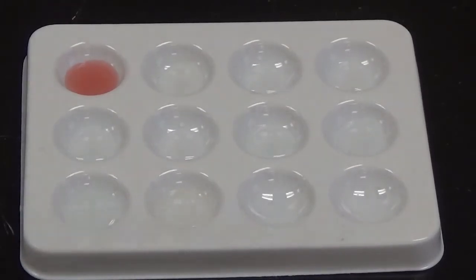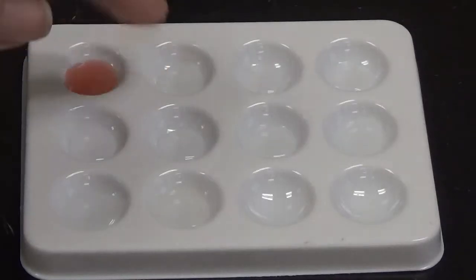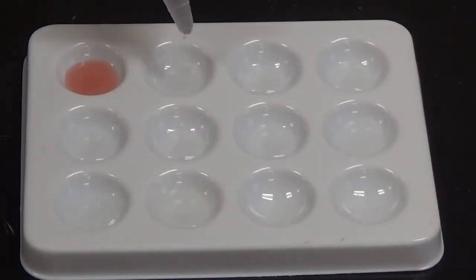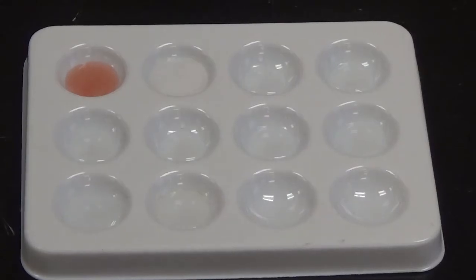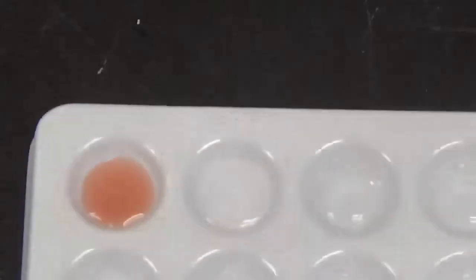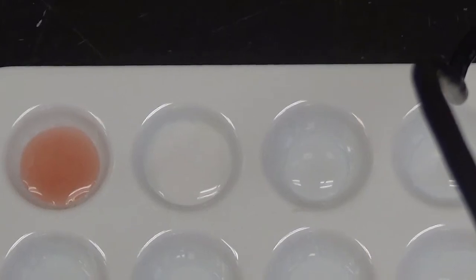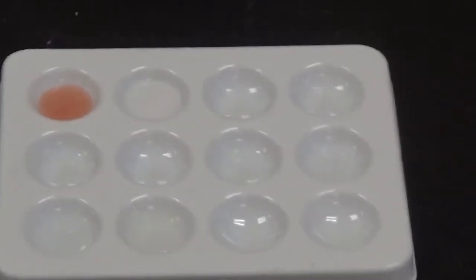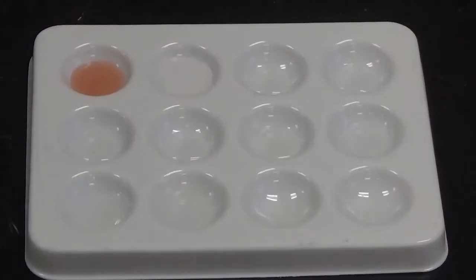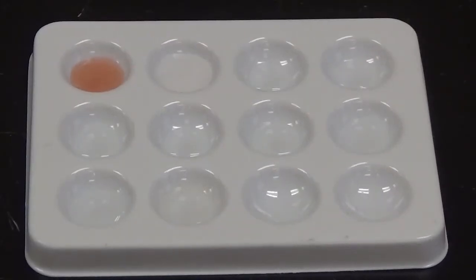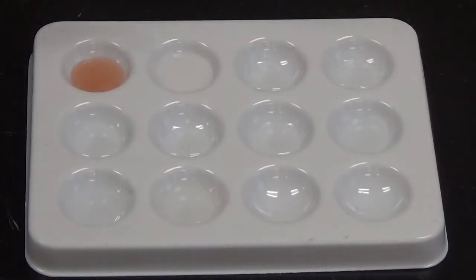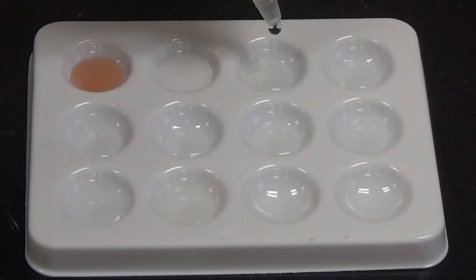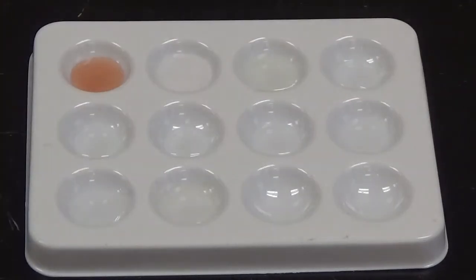And next up is strontium chloride, which will be going into the second well right here. And again, very bright white solid being formed in there. So most definitely a sign of a chemical reaction. You see how bright that is in there? Okay, so next up we're going to add potassium ferrocyanide to the third well in the top row. And no change.